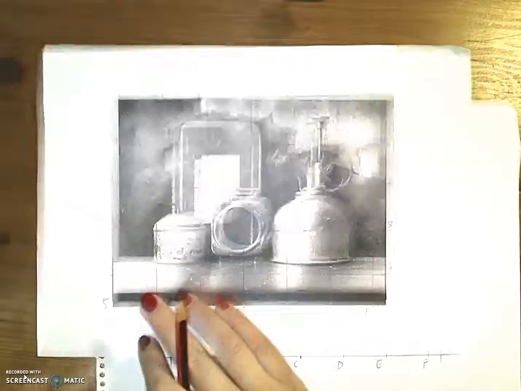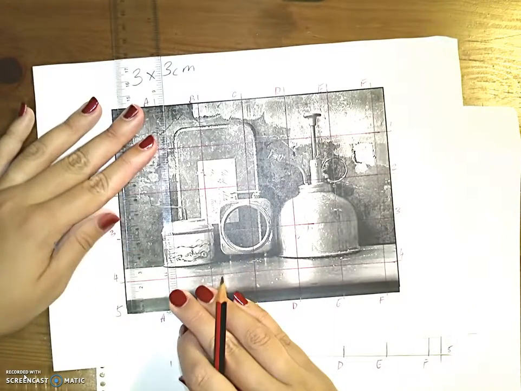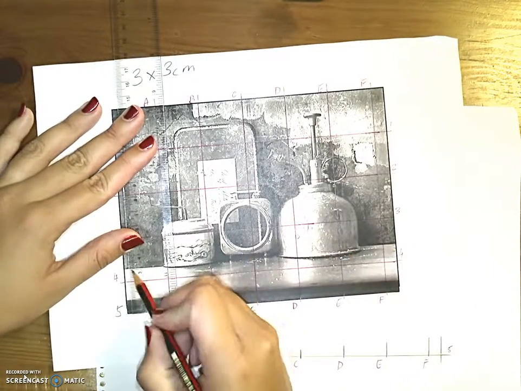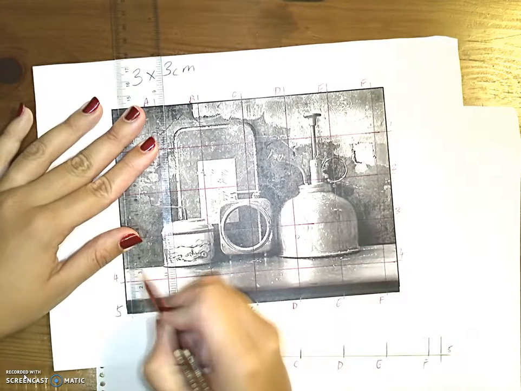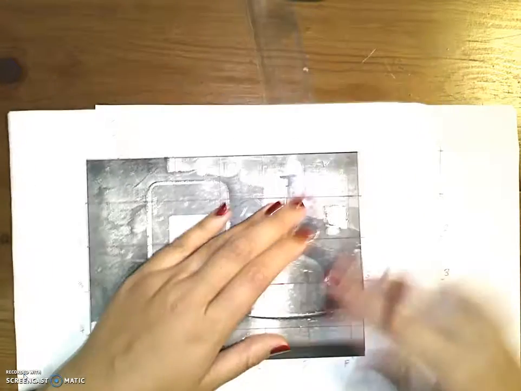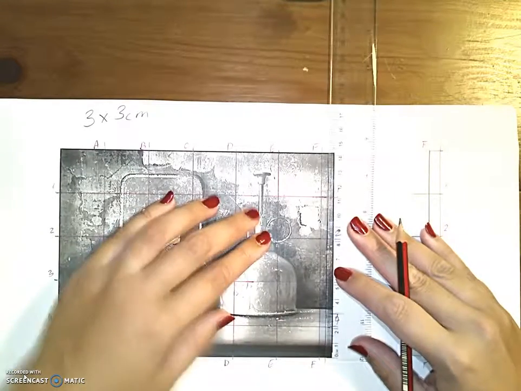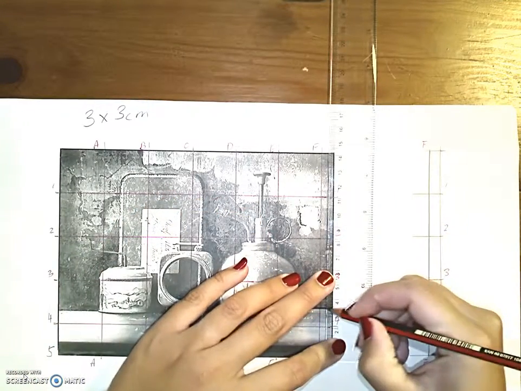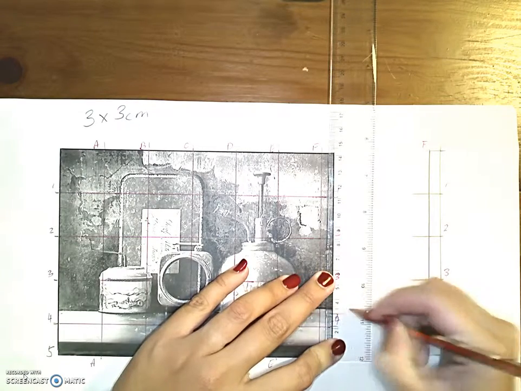So using my ruler, you can actually use your lead pencil and make a light mark on your ruler. Wooden rulers are really good for that. So I know my right hand side is the higher point.